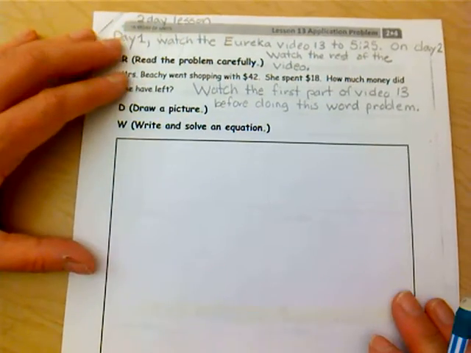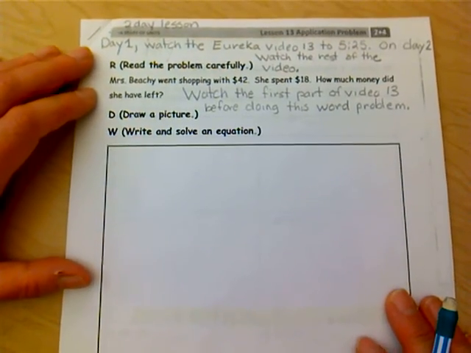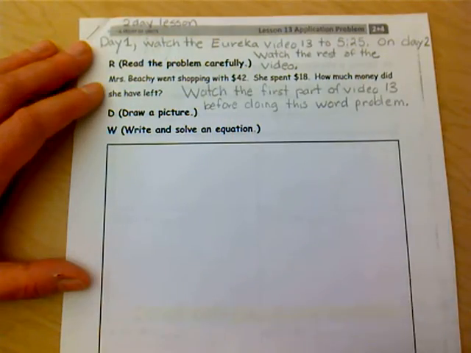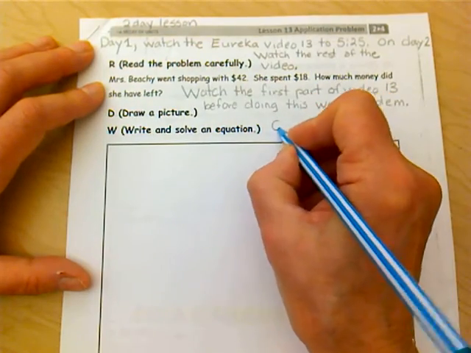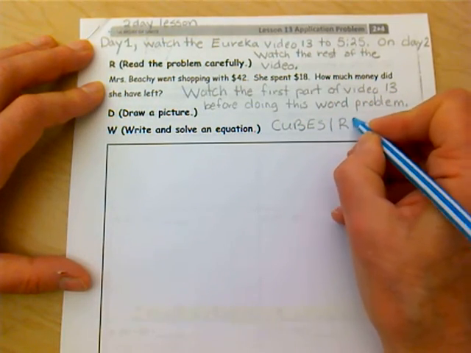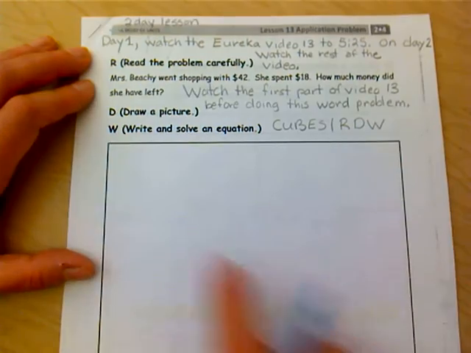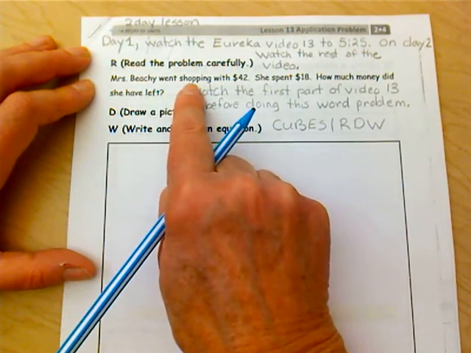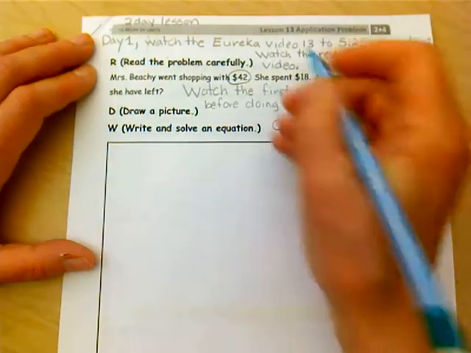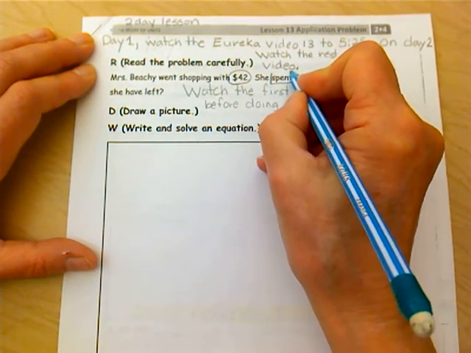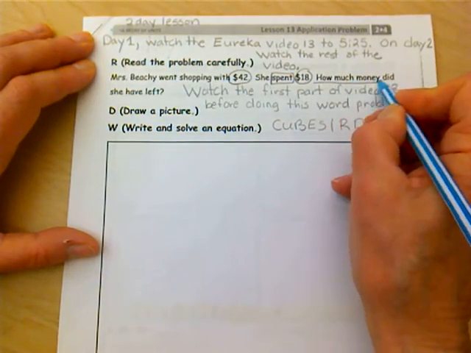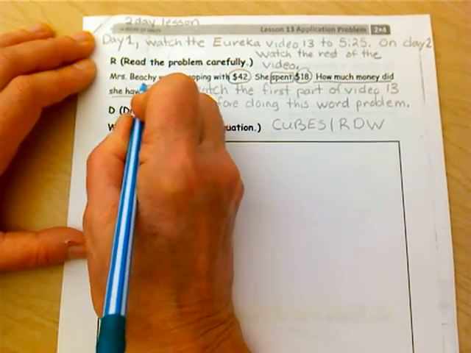Okay, are you back? All right, let's take a look at our word problem for today. Make sure that you read the problem carefully before you start. And of course, we always use cubes, and read, draw, and write when we solve a word problem. So Mrs. Beachy went shopping with $42. That's going to be important, so we're circling that. She spent, here's a key word, in other words, some went away. She spent $18. How much money did she have left?